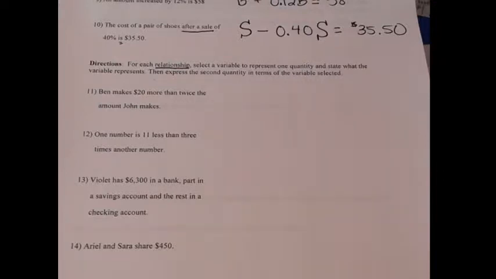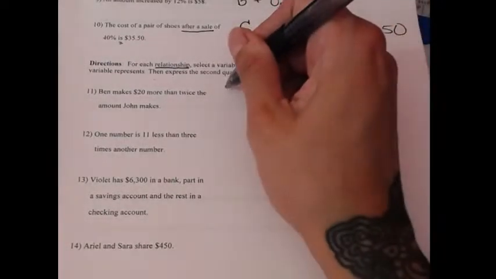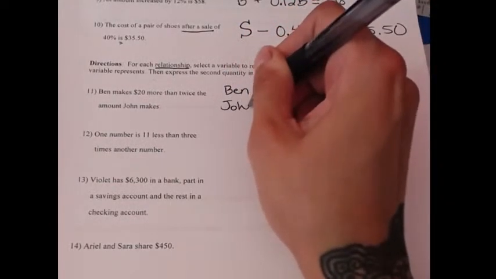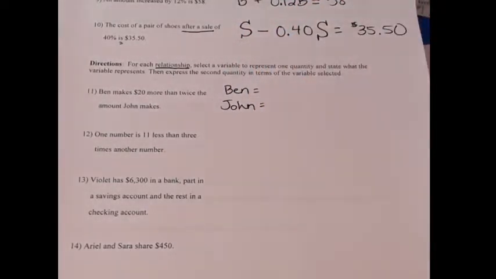Number 11, we have Ben makes $20 more than twice the amount John makes. So immediately when I see this phrase, I realize that I have two individuals, Ben and John, where we're trying to figure out the quantities for each of them. Ben and John, those are our characters for number 11.